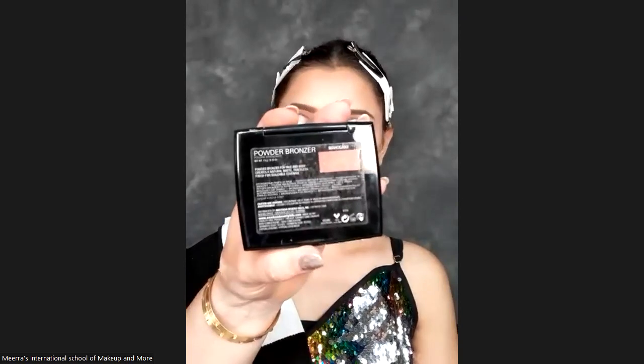So I just did the mascara. And now we'll go with the contour and blush. For contour I'm again using Anastasia, and I'm using a powder bronze in Mahogany.